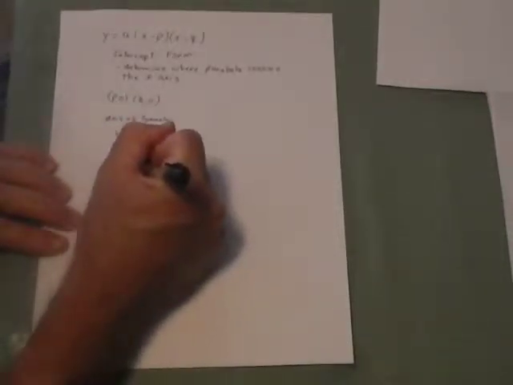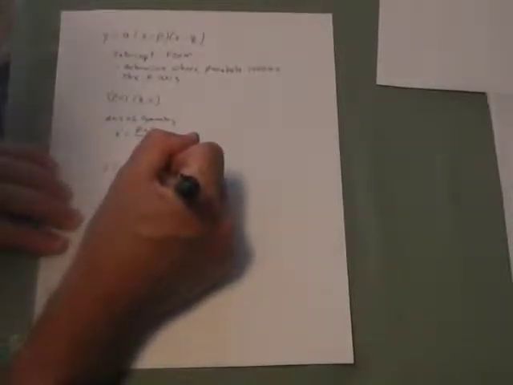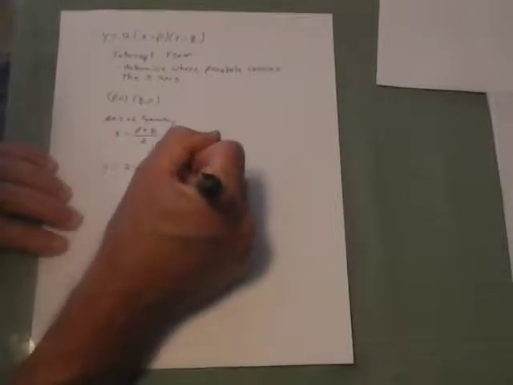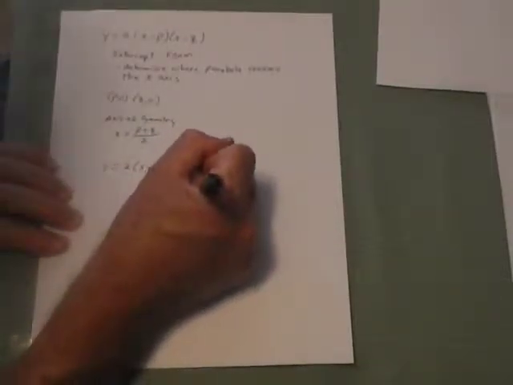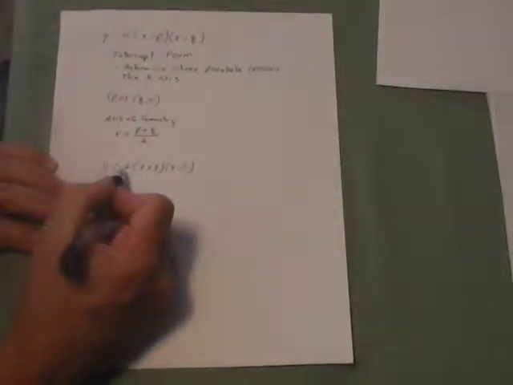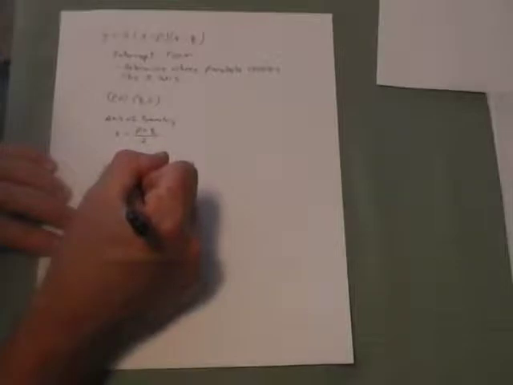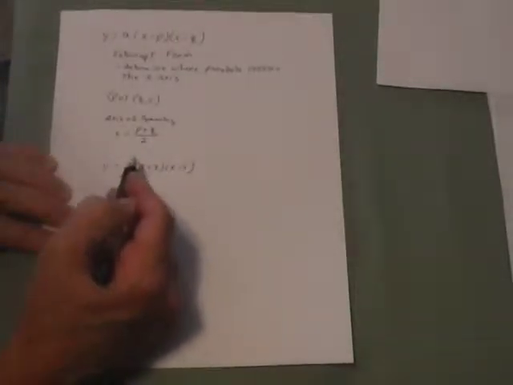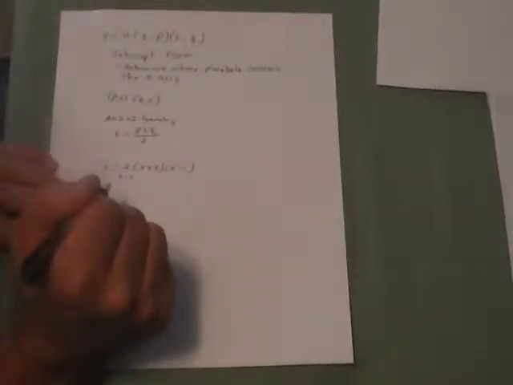So y equals 2 times (x plus 3) times (x minus 1). Okay, so we know our a value is equal to 2. So we know this parabola is going to open up, and it's going to be a little narrower than what the parent function would be.